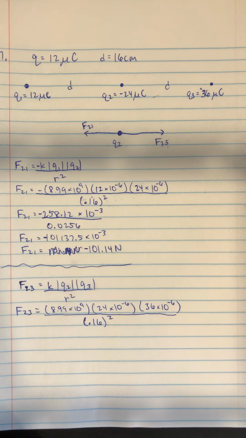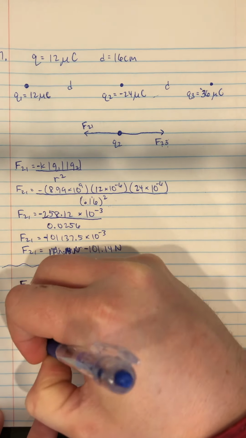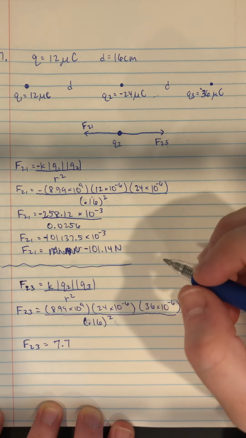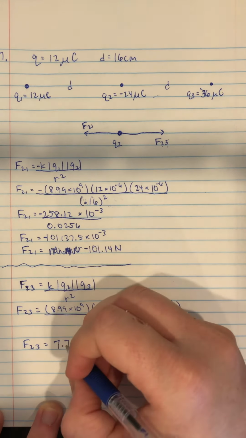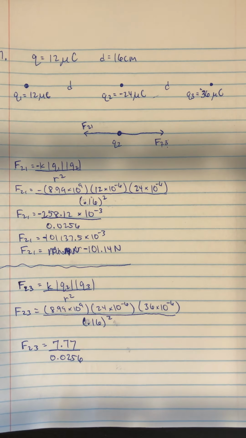Let's do this, 8.99 times 10 to the 9th times 24 times 10 to the negative 6 times 36 times 10 to the negative 6th will give us 7.77 if we round, divided by 0.0256, and we get a force of 303.41 newtons. All right, so there is 2, 3.